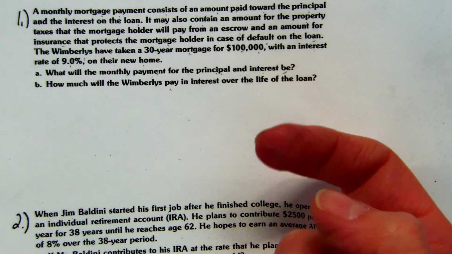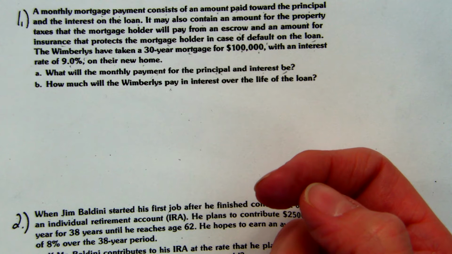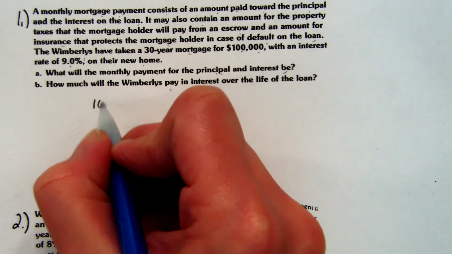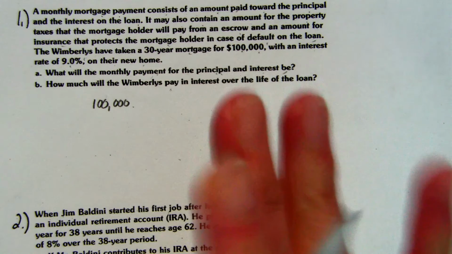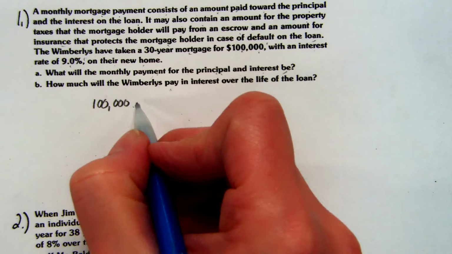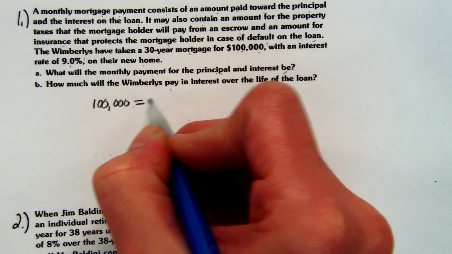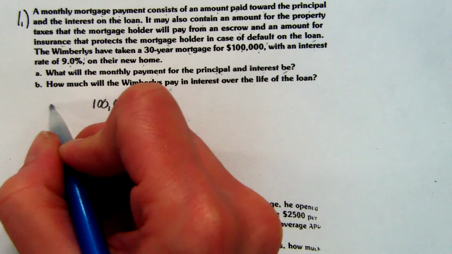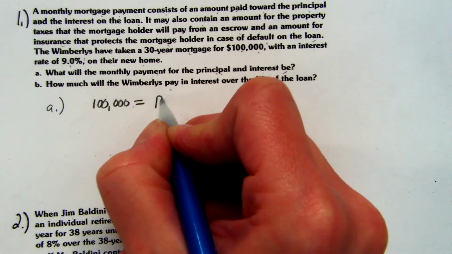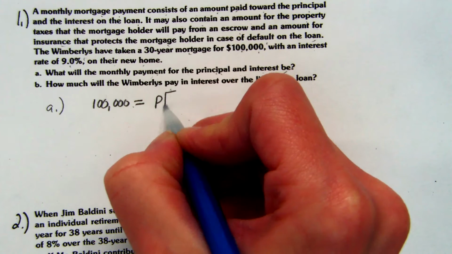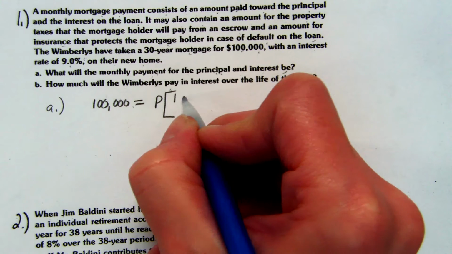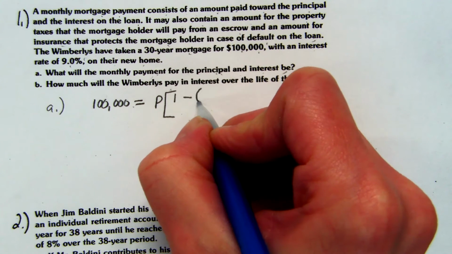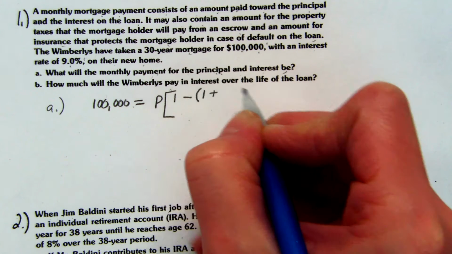And so they borrowed $100,000. And so that's the present value right now. They're borrowing the money today. That's how much the loan is worth. And then we don't know what the payments are. That's what we're looking for. And so we're going to put in P for the payments. And then big brackets. You could do big parentheses if you prefer. 1 minus, little parentheses, 1 plus i.